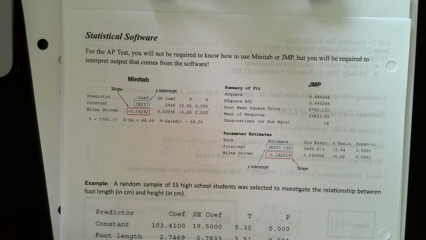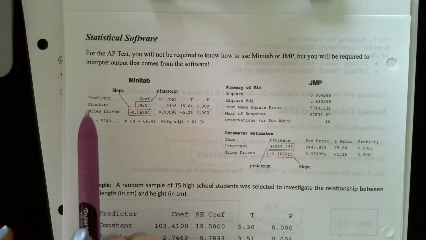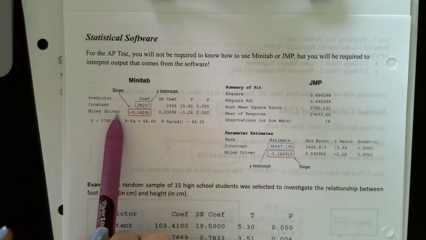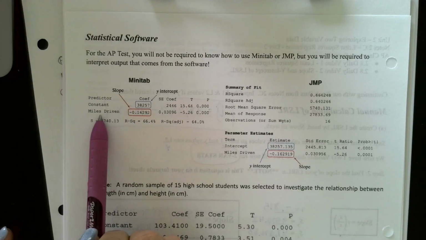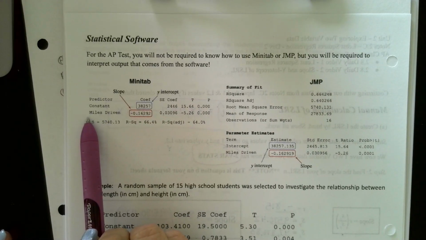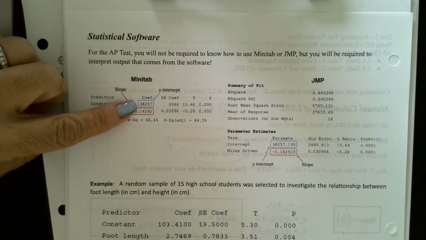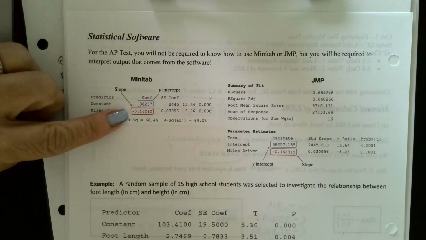So you'll see a printout that looks just like this. It'll say constant on there, and then it'll give you whatever your X value is going to be, in terms of whatever the context of the problem is, all right? It is never going to tell you that this top value is the intercept and the bottom value is the slope.